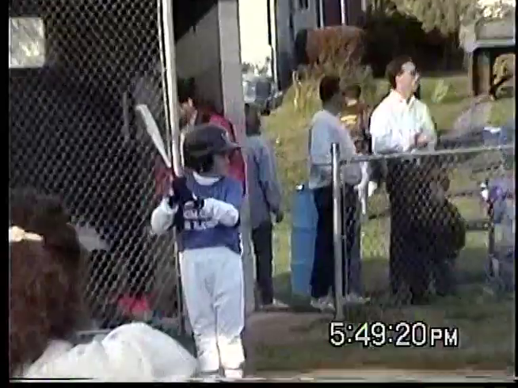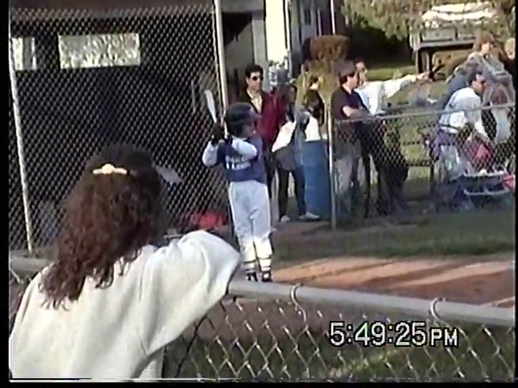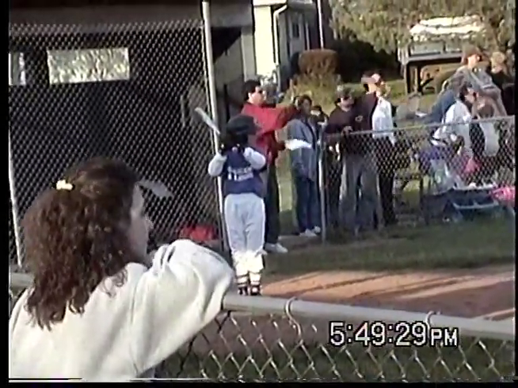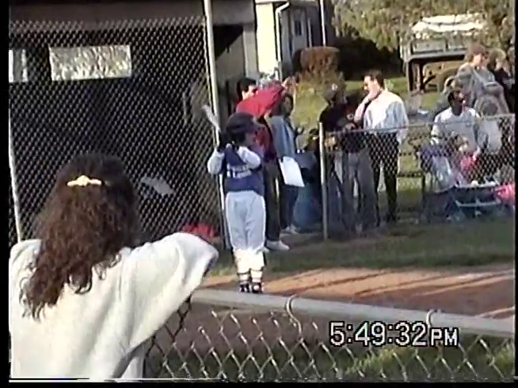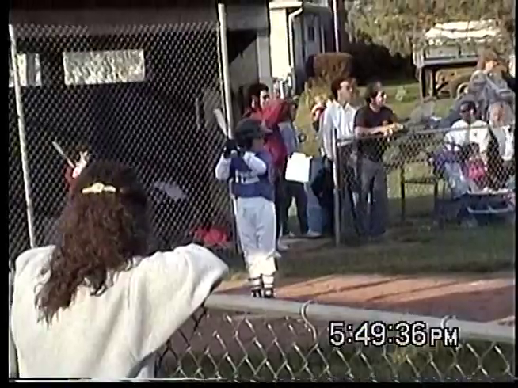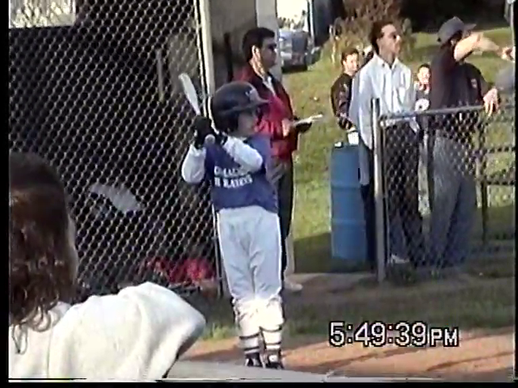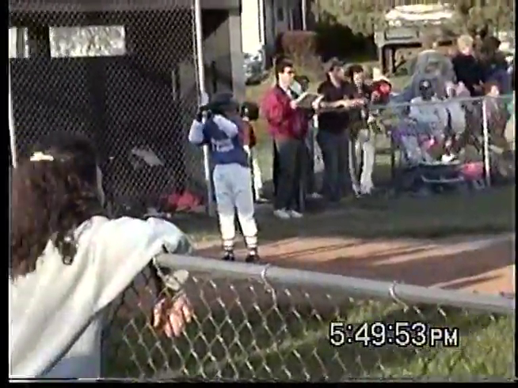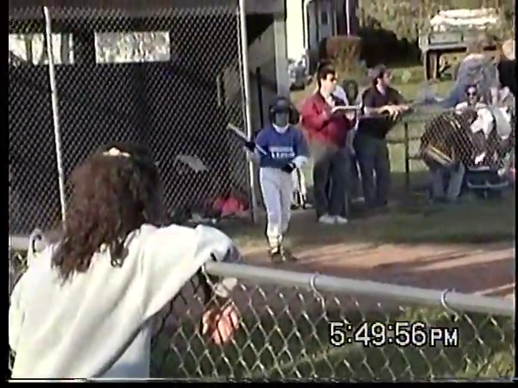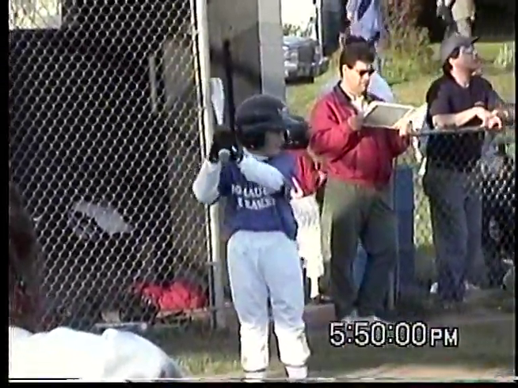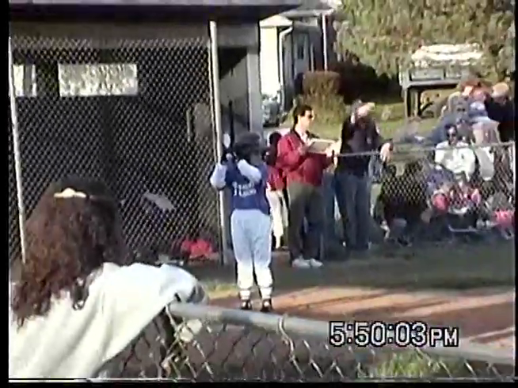I'll be back down there. I'm going to watch. Jimmy, behind the ball, okay, buddy? Heads up. I mean, 7 pitches. Yeah, as long as they don't swing.